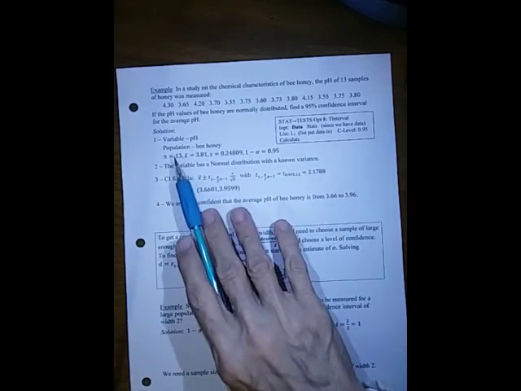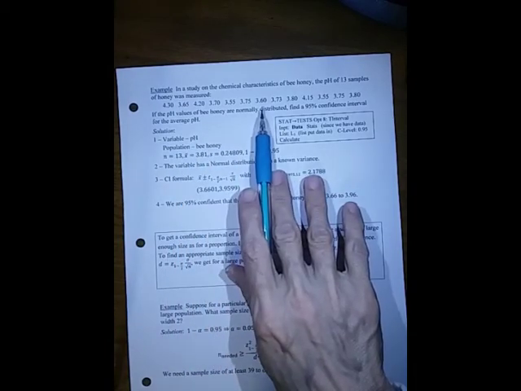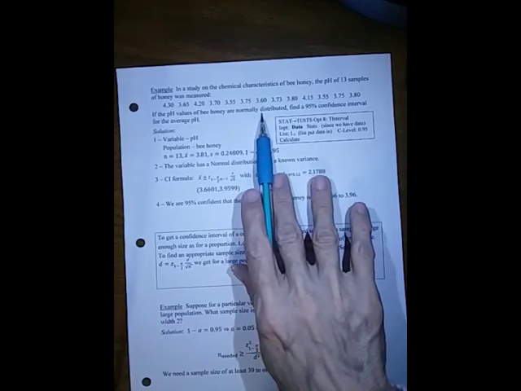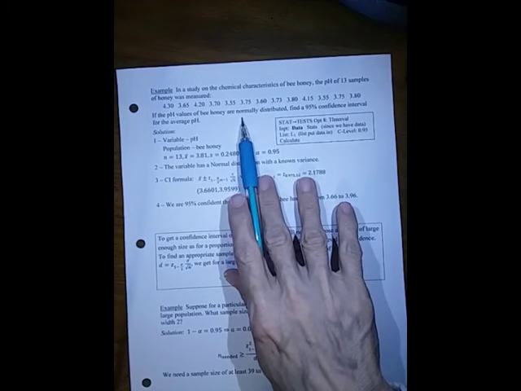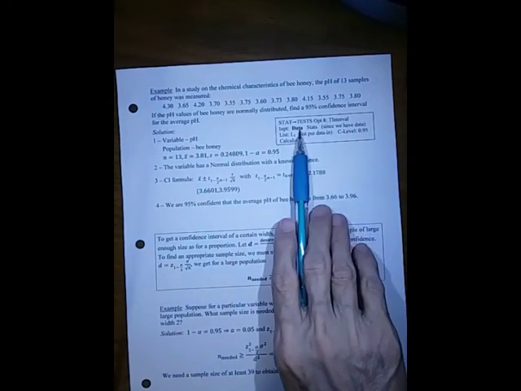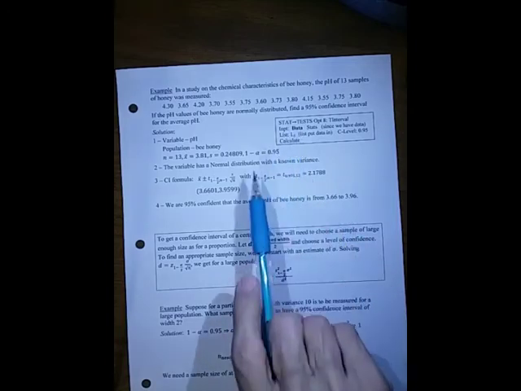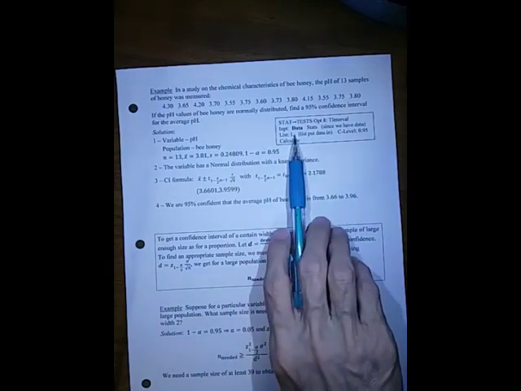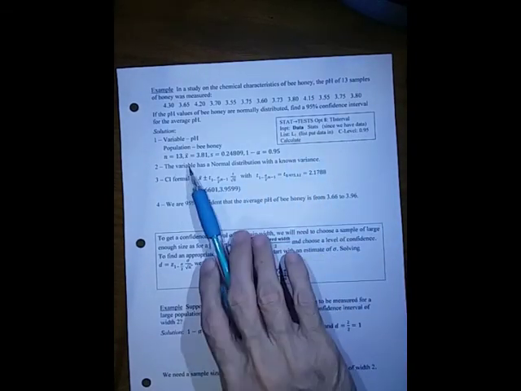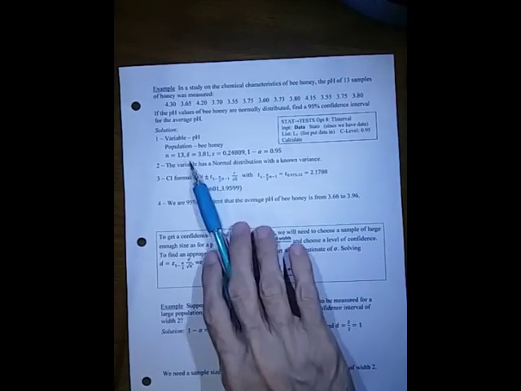N is equal to 13. We don't know the standard deviation. It's not given in the question. It doesn't state it with the distribution. We are told that they're normal, so a T distribution is appropriate. We would use a T interval. Now we're going to select data. It's really the only difference. Our data needs to be entered in list 1 in statistics, and then we also have to specify the confidence level. Then it will calculate these values for you.